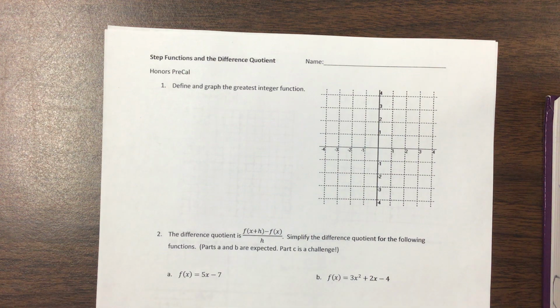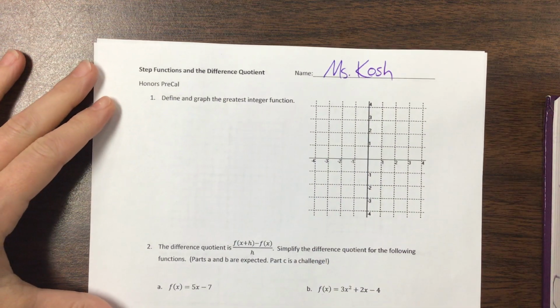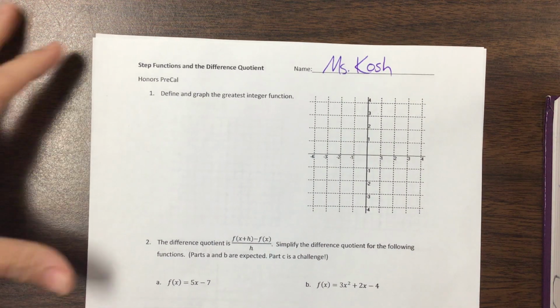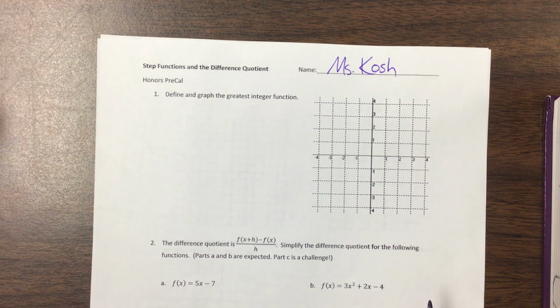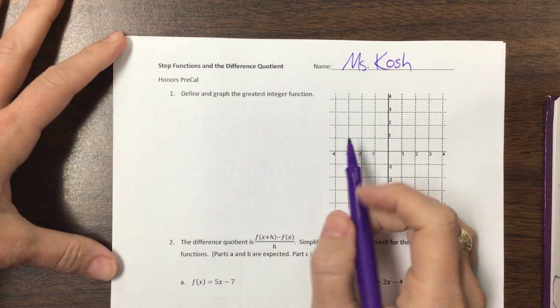Going to talk through my answer key. So this is what I'm going to scan in just a couple minutes, but I wanted to talk through it so that if you need a refresher, here you go. So first of all, it says define and graph the greatest integer function.